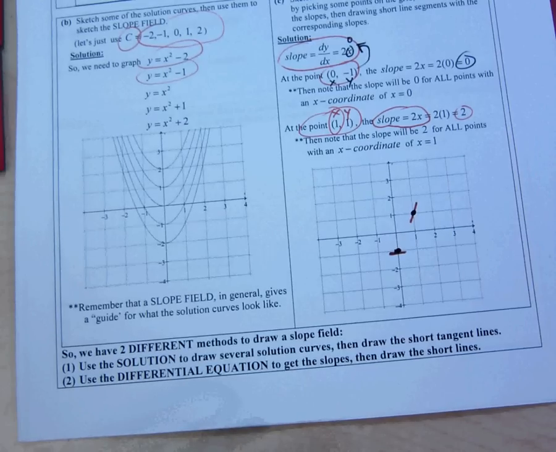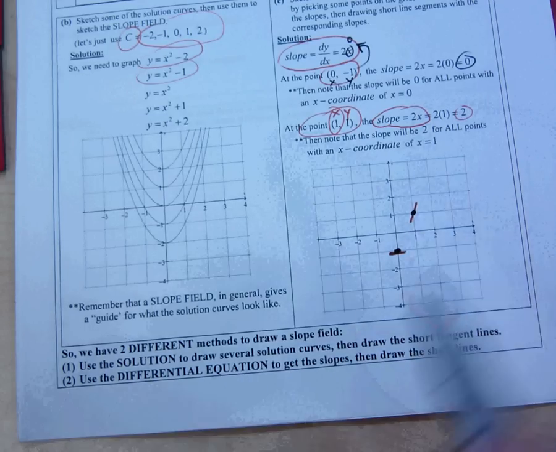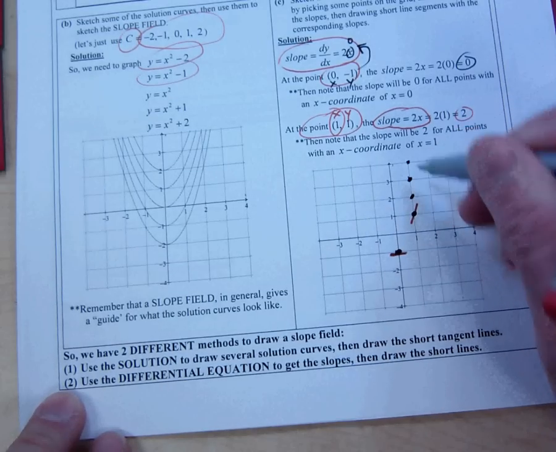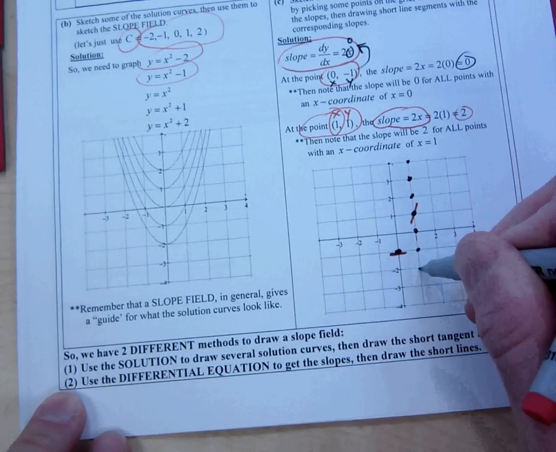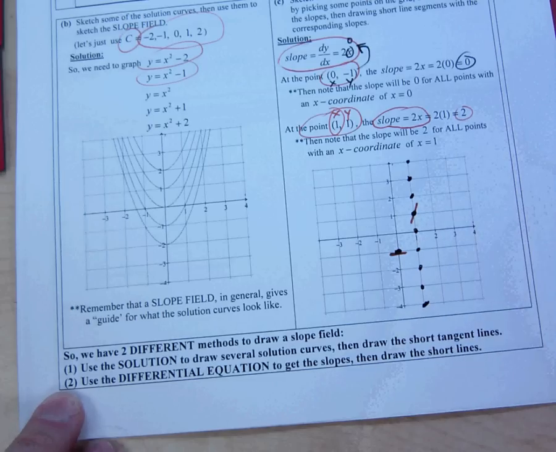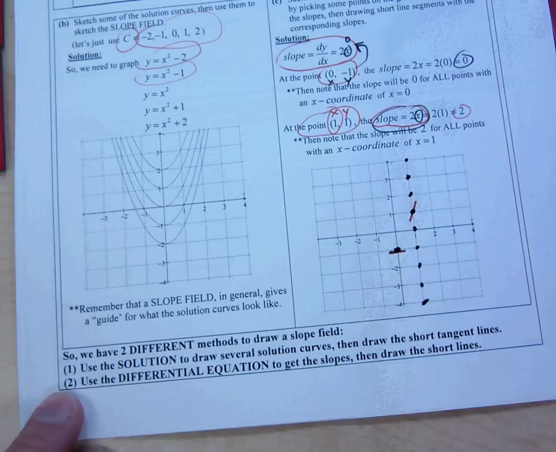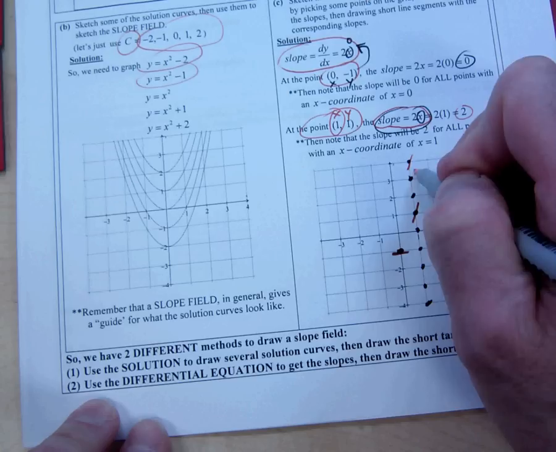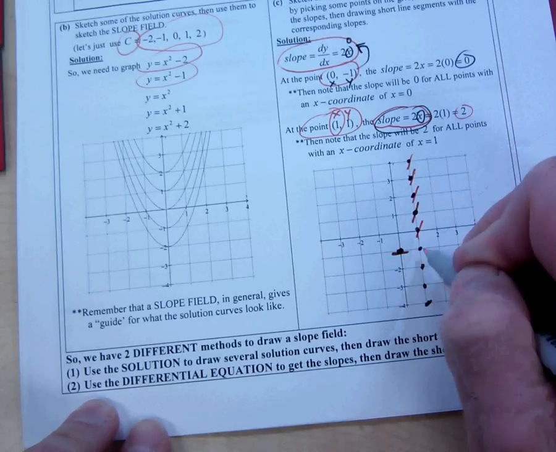And by the way, you should start noticing some patterns. In other words, what about all these points here when x is 1? Isn't x equal to 1 at all these points here? Isn't it? And so what's the slope going to be at all those points if x equals 1 and your equation only has x in it? What's the slope going to be at all those points? What is it going to be? 2. Okay, so I'm going to draw the same type of line at all those points.